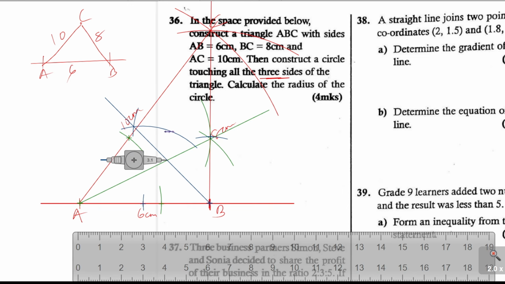Standing at that point, unfortunately my pair of compass can't go beyond that. You're supposed to ensure that this pair of compass, once you stand there, actually touches. Let me show you.